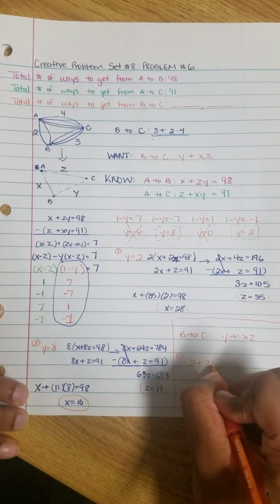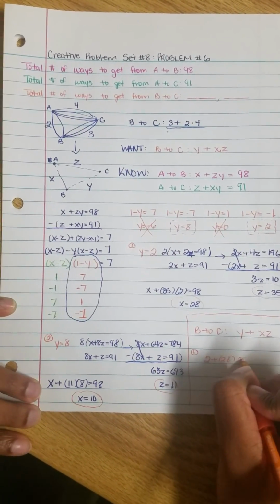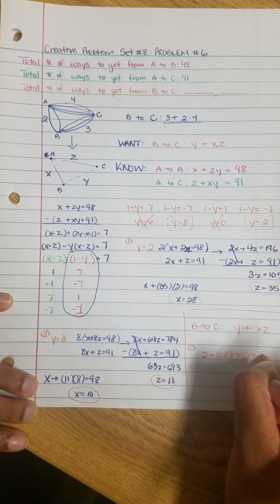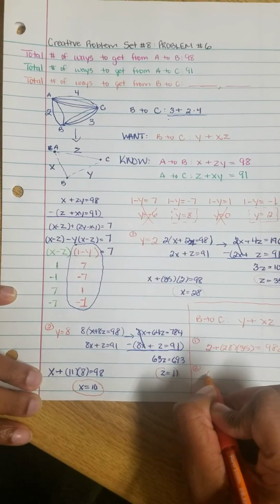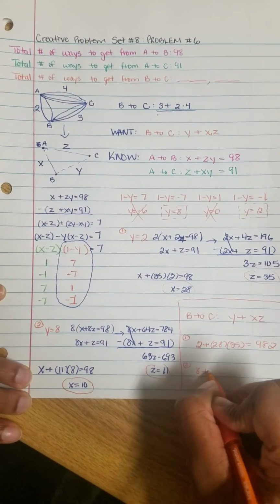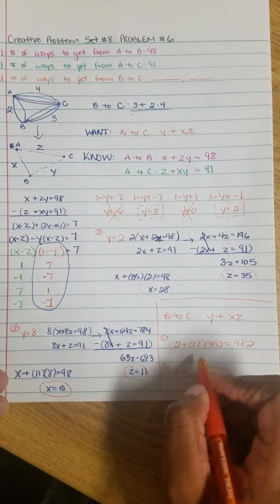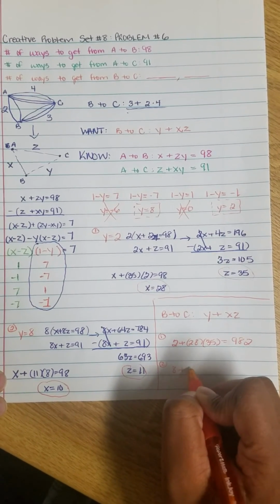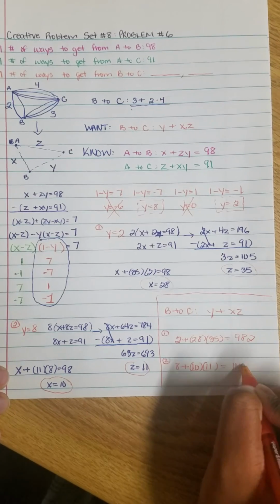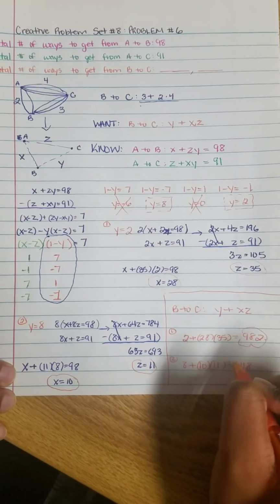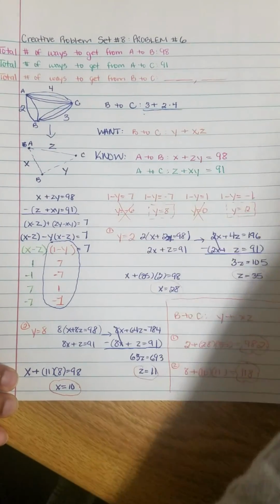We have x is 28 times 35, which equals 982. The second way is when y equals 8 plus 10 times 11 equals 118. And those are our two possible answers.